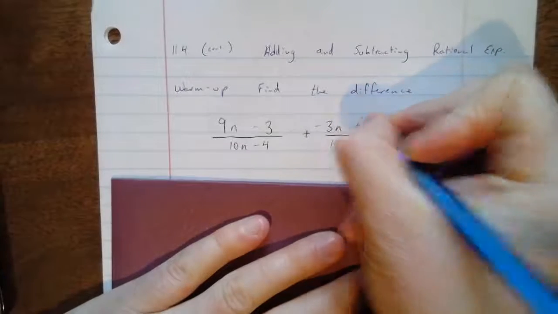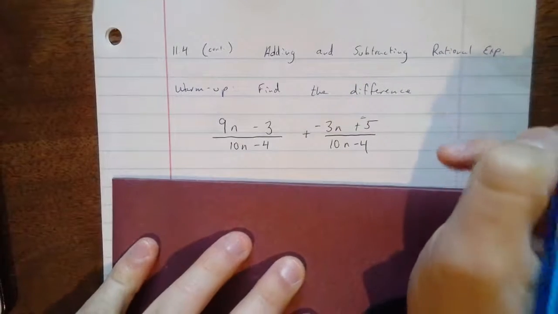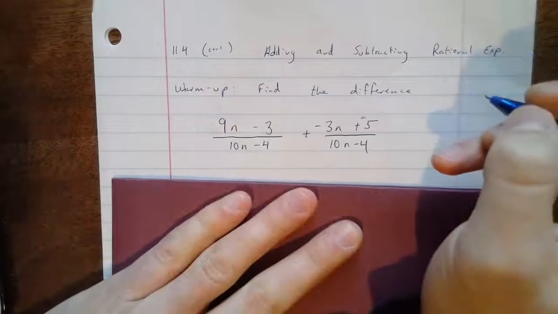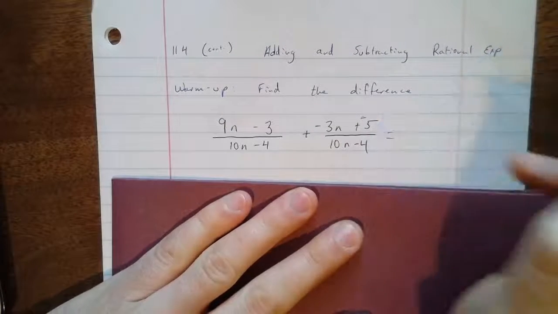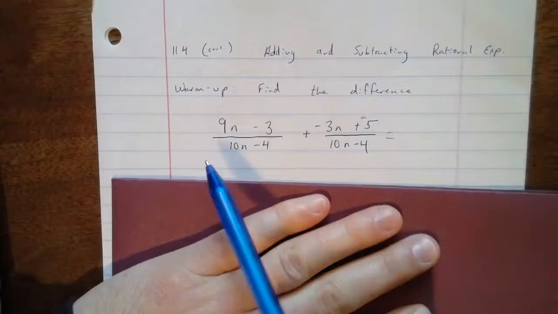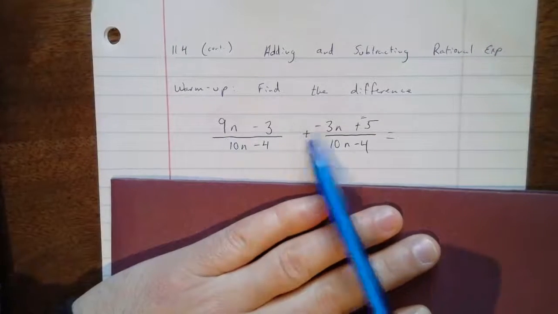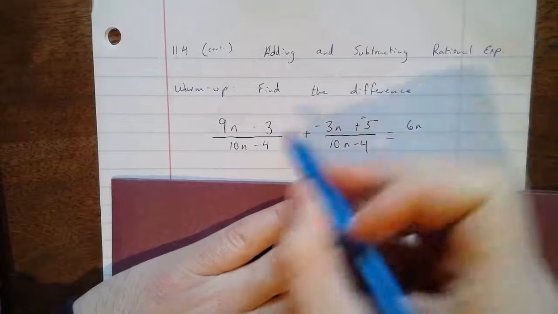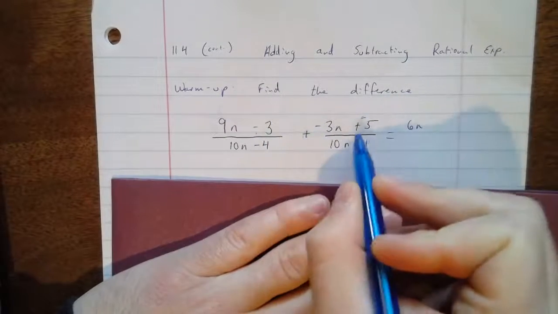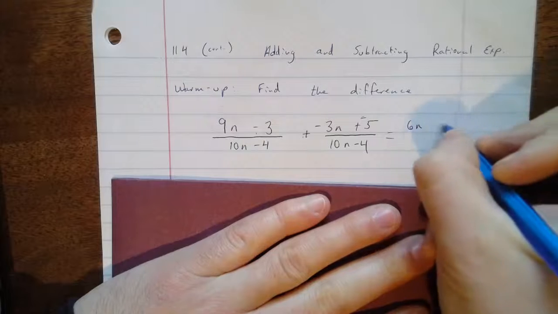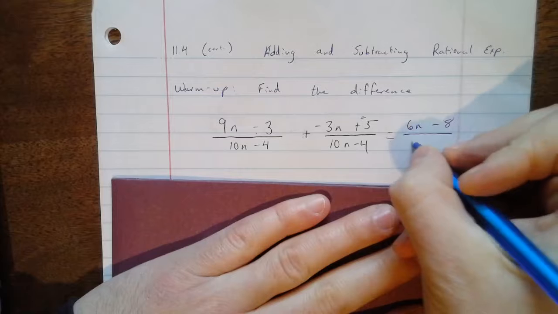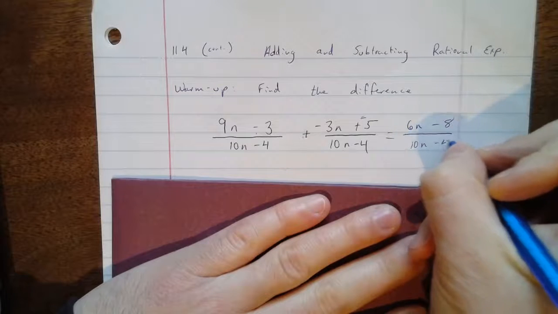First off, add a negative. And by the way, if you want to pause and try this on your own and then check the answer, you can definitely do that, because you guys can control that. 9n plus a negative 3n gets us positive 6n. Negative 3 plus negative 5 gets us a minus 8. And this is all over 10n minus 4.